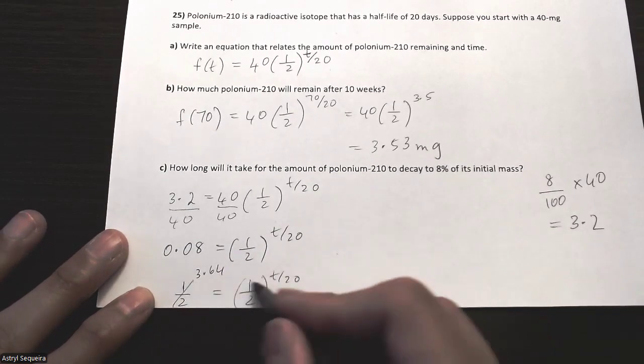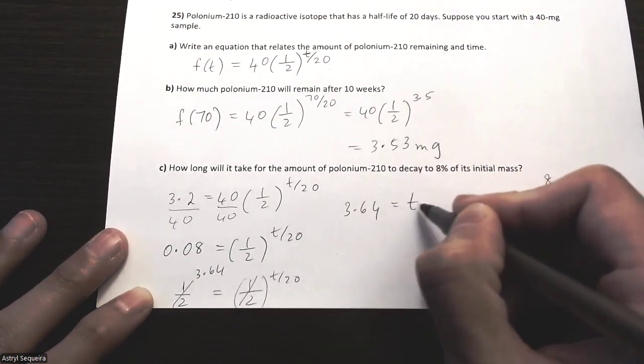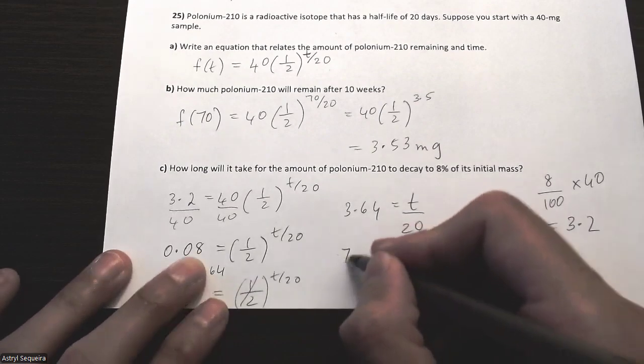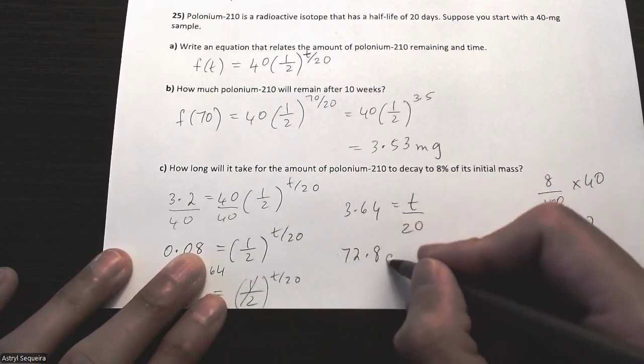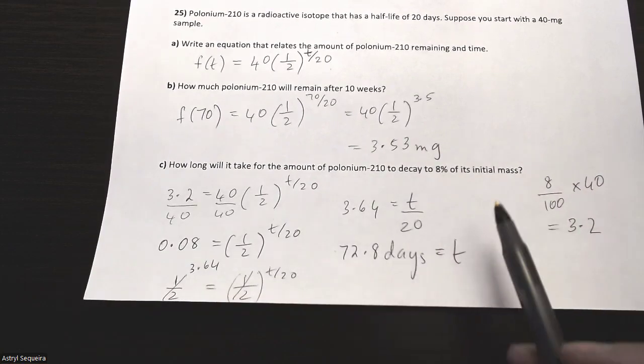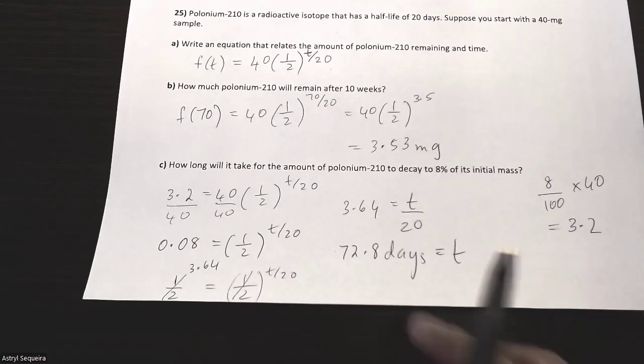So now I can cancel off the bases. So I have 3.64 equals t over 20. I'll cross multiply the 20. And I will just get 72.8 days equals t, that's how long it takes to decay to 8% of its initial mass.